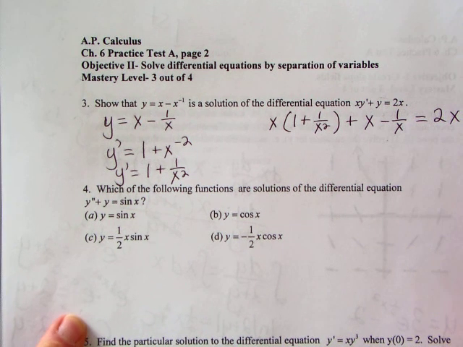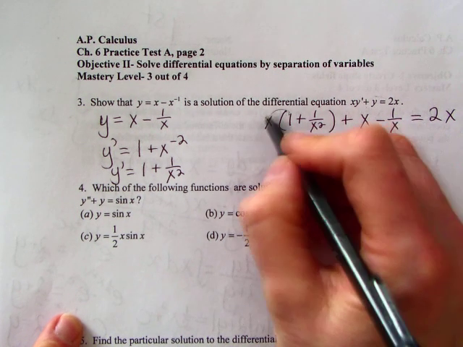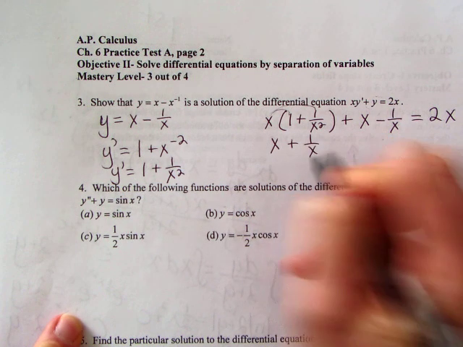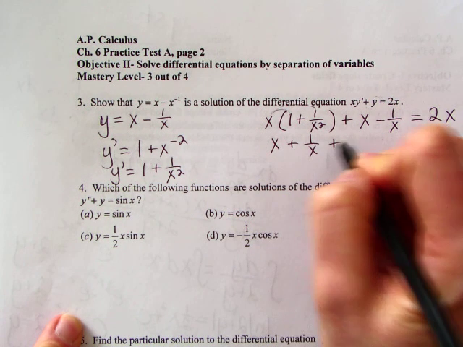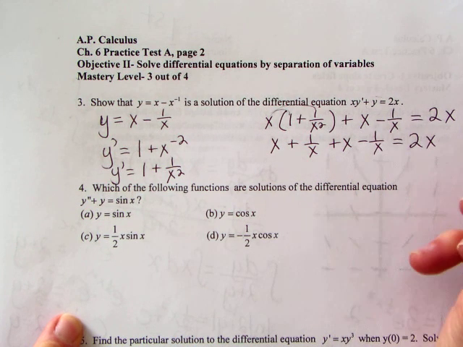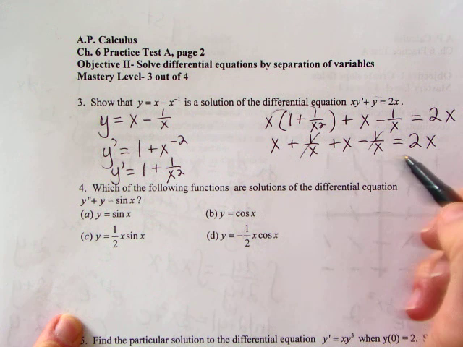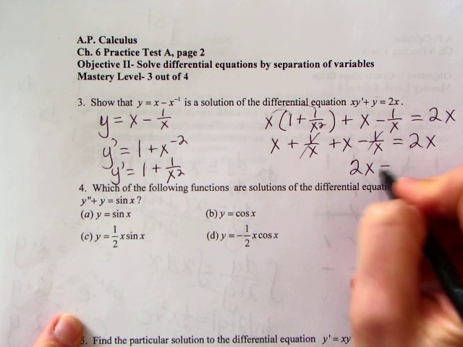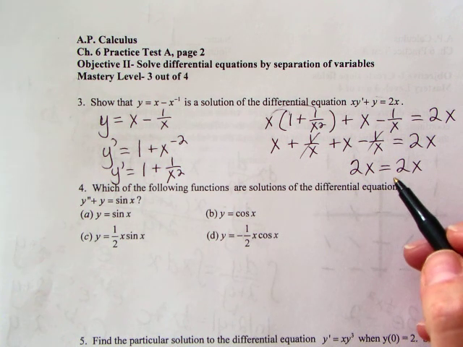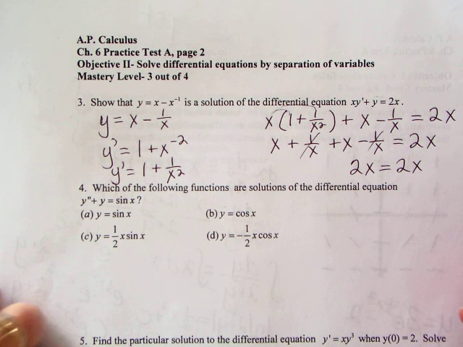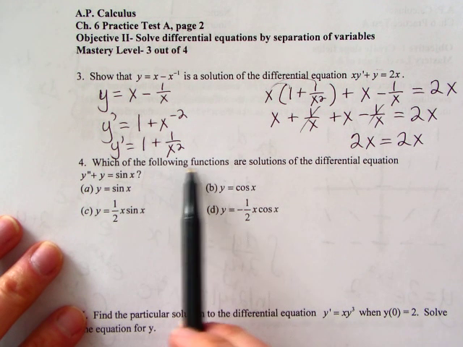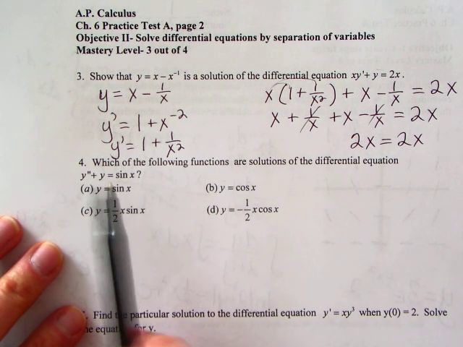And then we're using the distributive property. So multiplying this out would be x plus 1 over x. And then we still have plus x minus 1 over x equals 2x. These cancel, and so we get 2x equals 2x. And when we get to a true statement, we have shown that this equation is a solution to that differential equation.